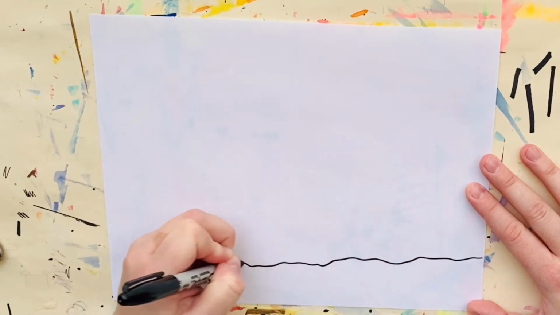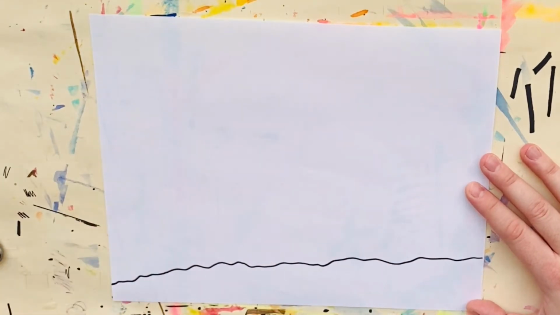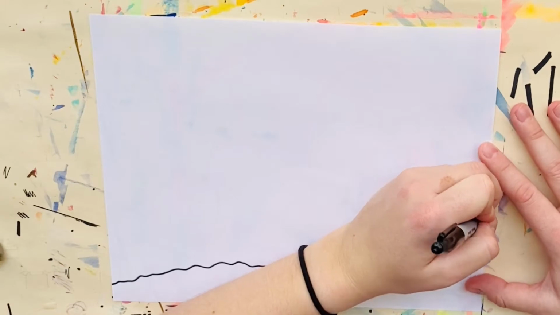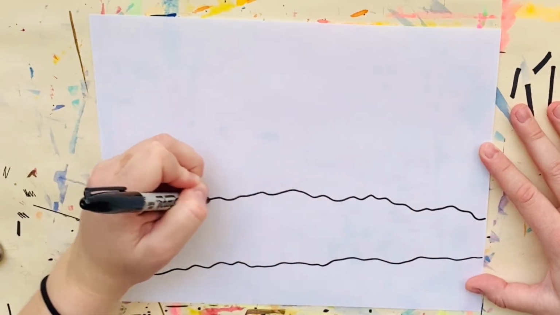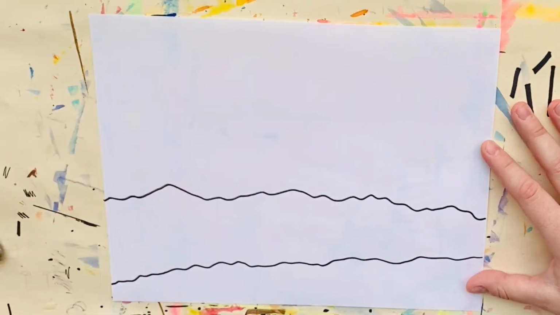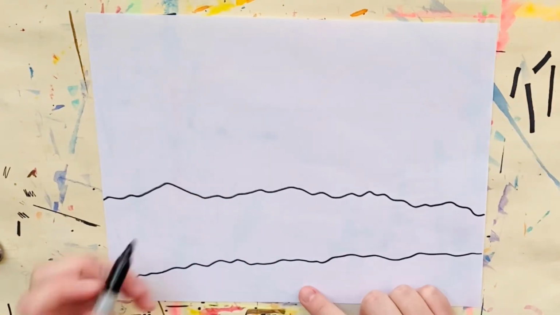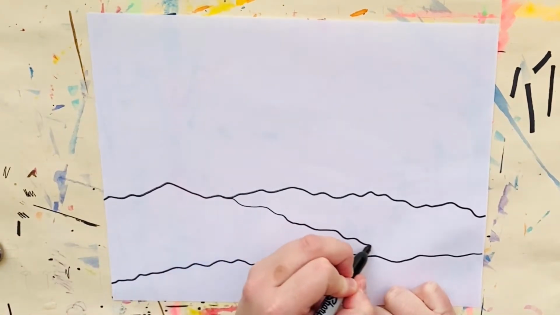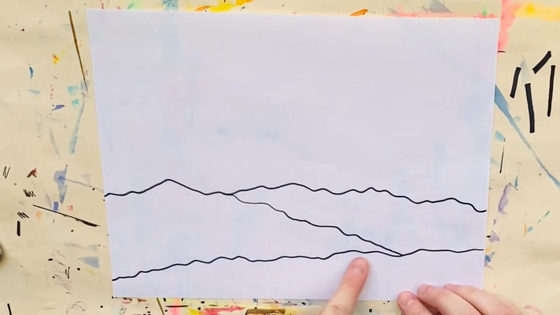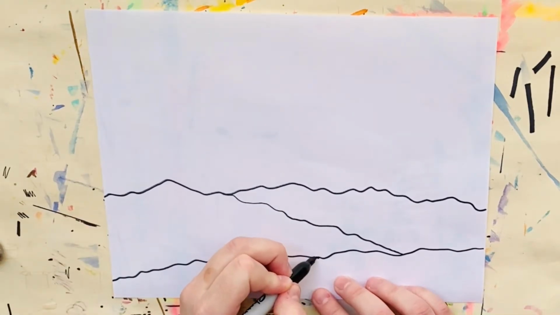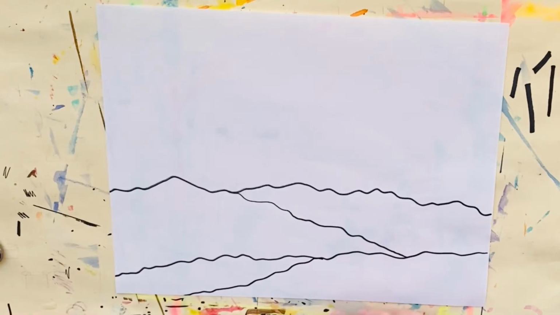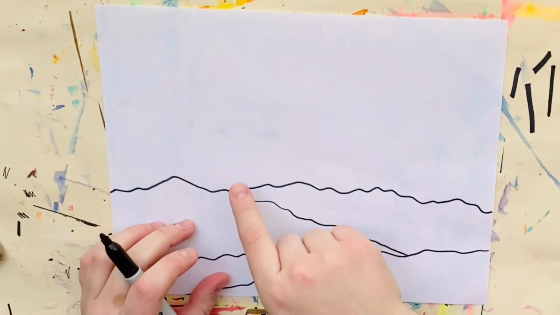So I'm starting off here at the bottom with a really uneven, bumpy, wiggly line. And I'm going to add another one right on top. And now I want to create some space in my landscape. So I'm going to add another line right through the middle of that section and then a second line through the middle of the bottom section to create kind of a foreground and a middle ground.